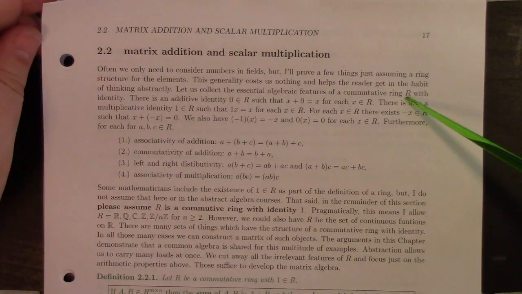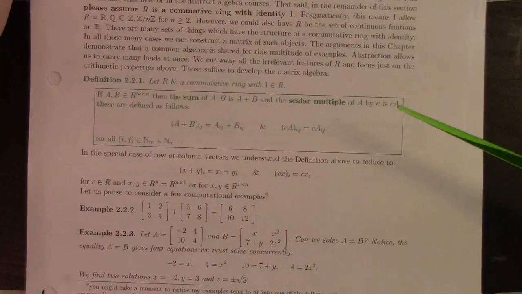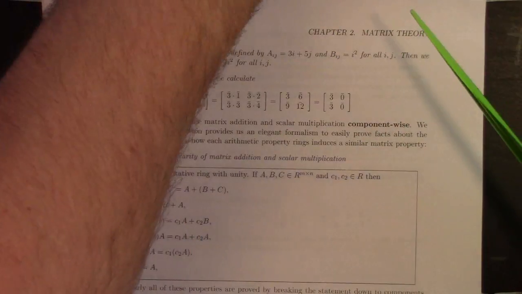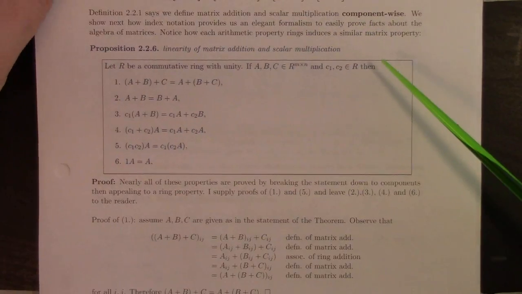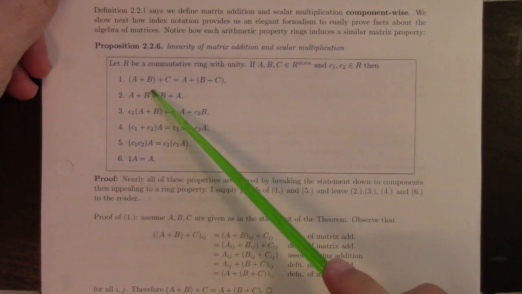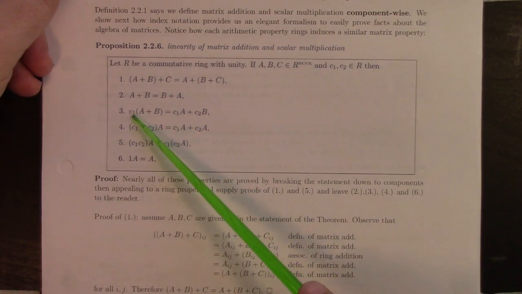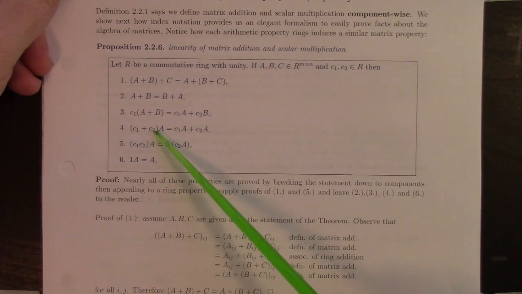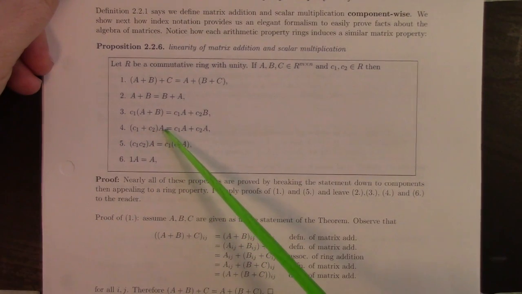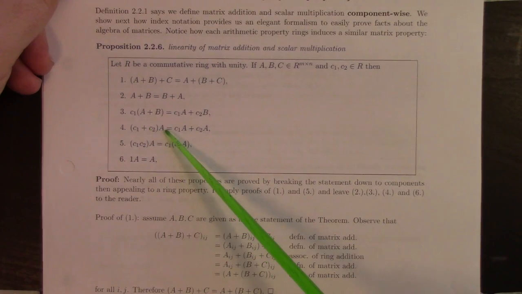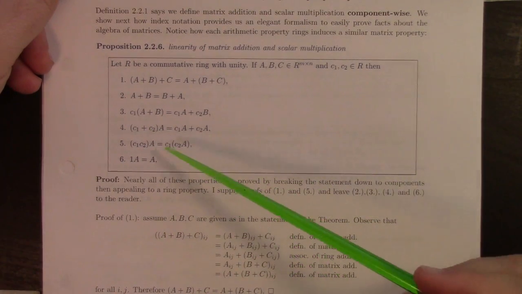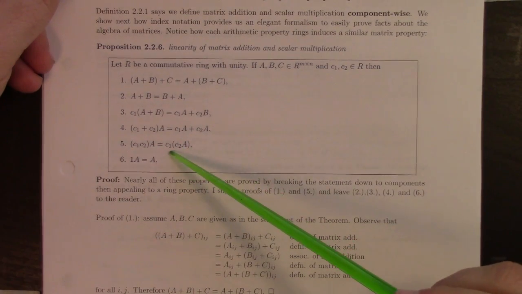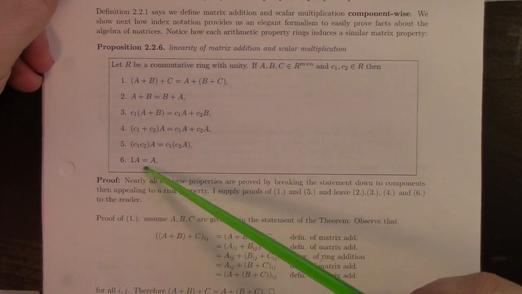First day, I defined matrix addition and scalar multiplication. You may recall these were the definitions, right? These are the properties that we have. Matrix addition is associative, commutative. Scalar multiplication distributes across matrix addition like that. Scalar addition distributes across scalar multiplication on a matrix like so. We can either multiply the numbers first, then multiply the matrix, or we can multiply the matrix by the first number and then multiply by the second number. And of course, 1 times a matrix is a matrix again.